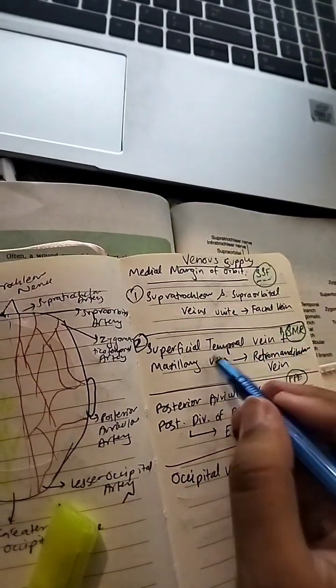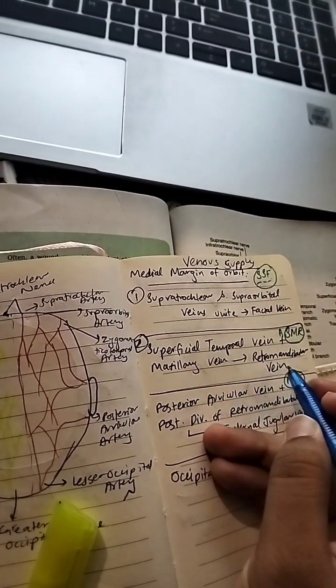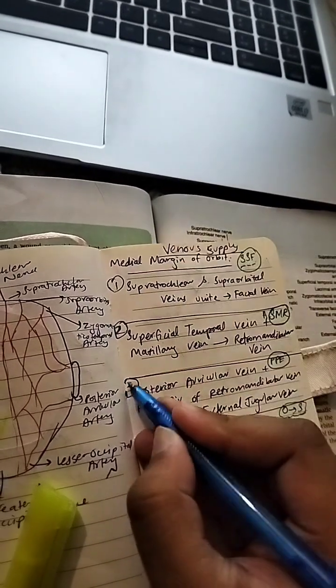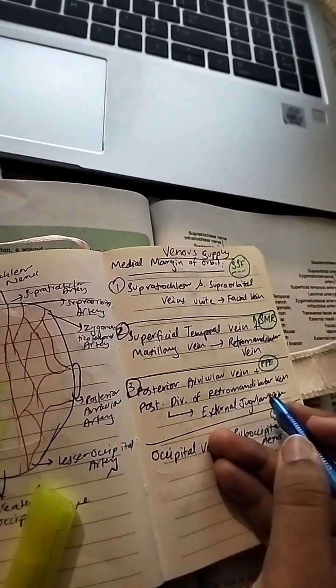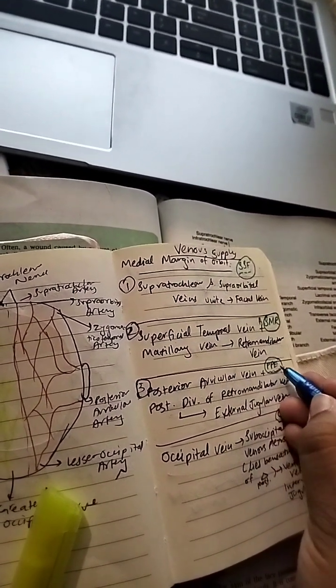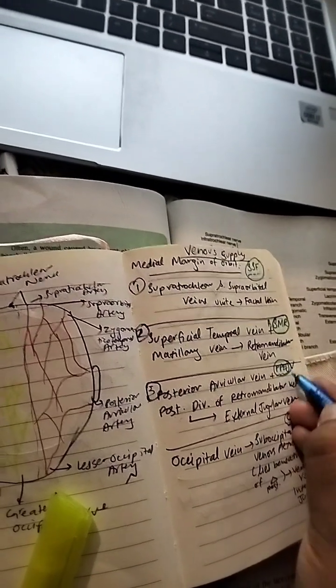So the superficial temporal vein and the maxillary vein are going to unite to form the retromandibular vein. The third venous connection is that of the posterior auricular vein and the posterior division of the retromandibular vein. It is going to form the external jugular vein, EJV. So the mnemonic for this is going to be PPEJV.